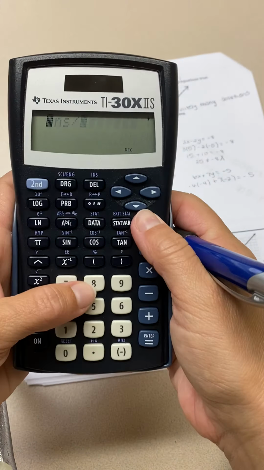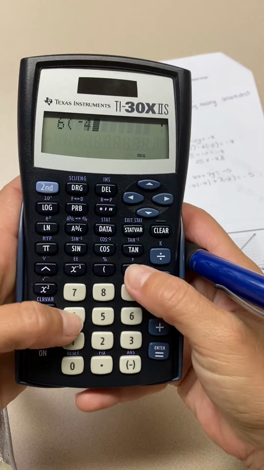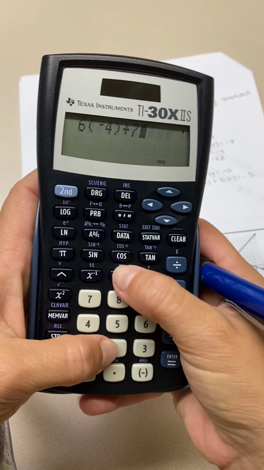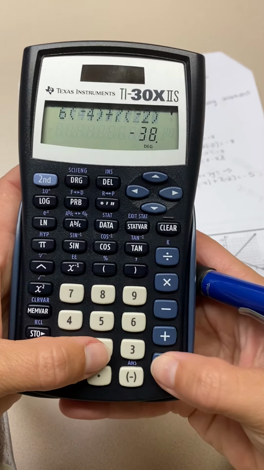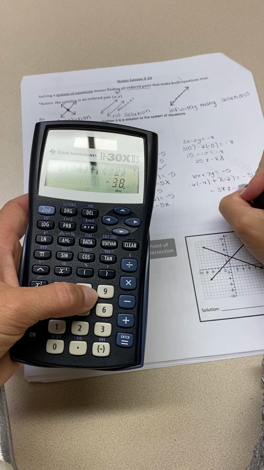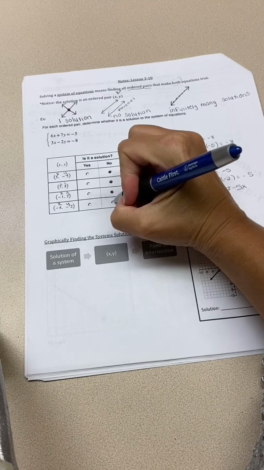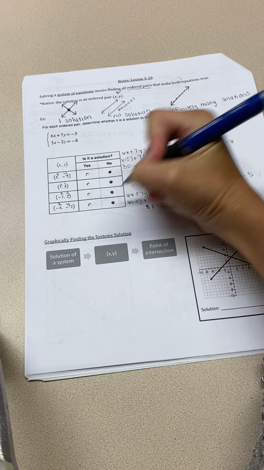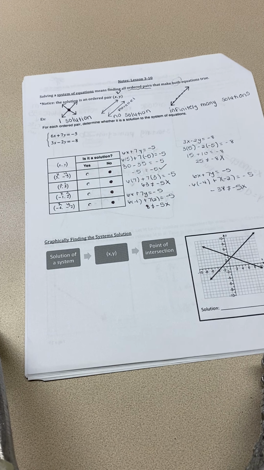We get -38. -38 does not equal -5, so no, that does not work. Same thing, we don't even have to check the other equation because it doesn't work. If they worked for both of them and were true for both, then our answer would be yes.